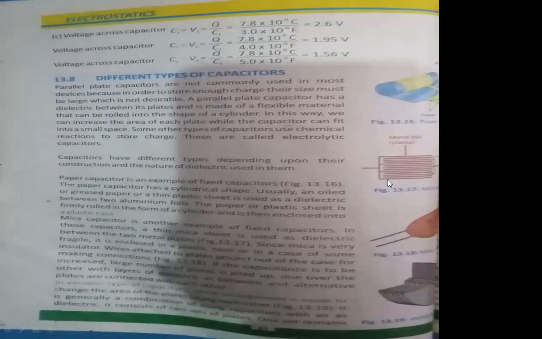But right now I'm on mica capacitor, as we have discussed paper capacitor. So now we are discussing mica capacitor. This is the mica capacitor. These two, 13.17 and 13.18, are the mica capacitor. First, mica capacitor is another example of a fixed capacitor. As you know, paper capacitor is a fixed type of capacitor.